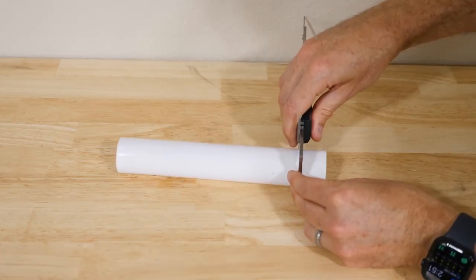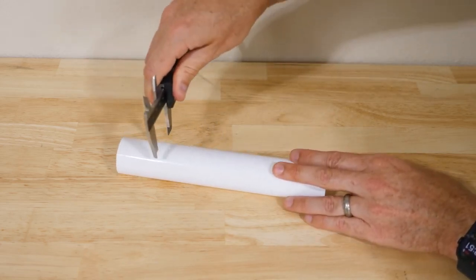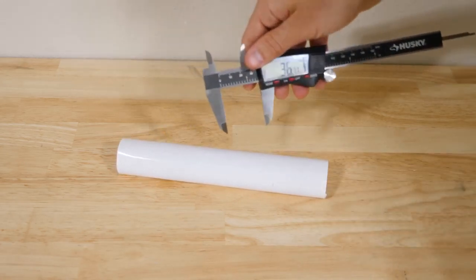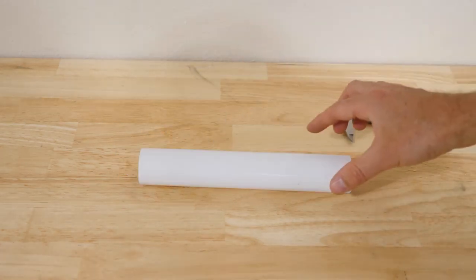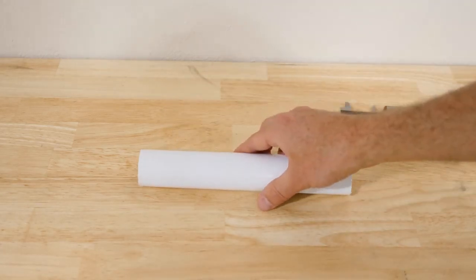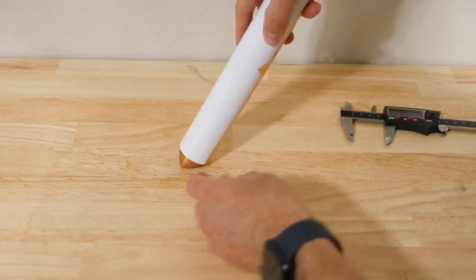For example, if I measure it here, it should be the same width as right here, which should be the same width as right here. And it looks like it all checks out. They're the exact same widths. But actually, even though I measured the same width across this tube here, it's not actually round all the way through. This is what it actually looks like inside of this.